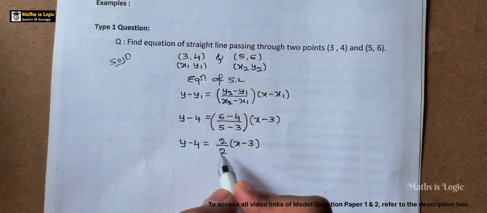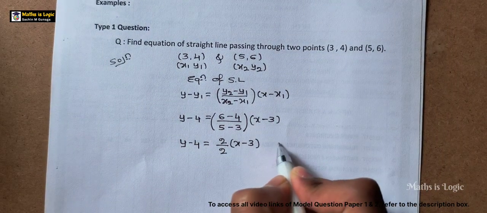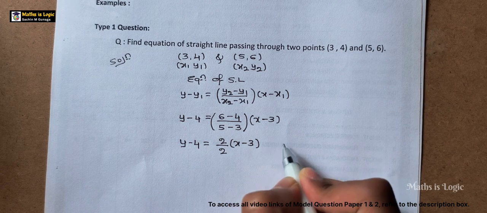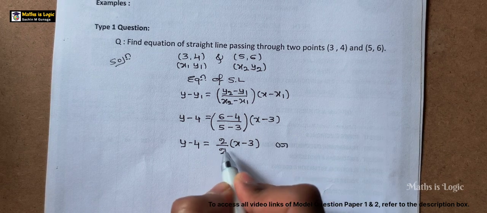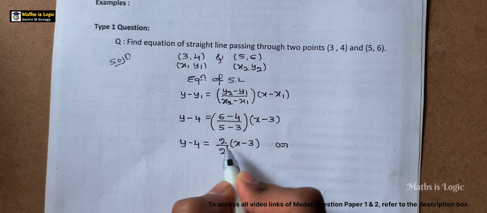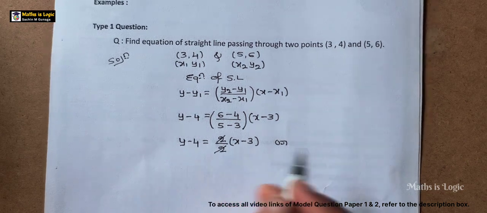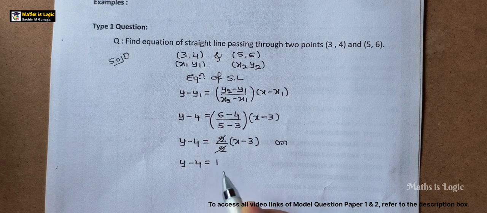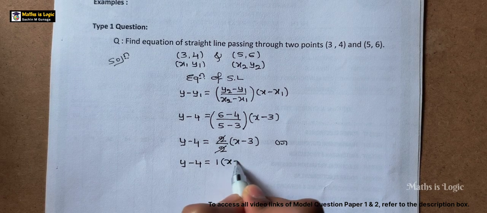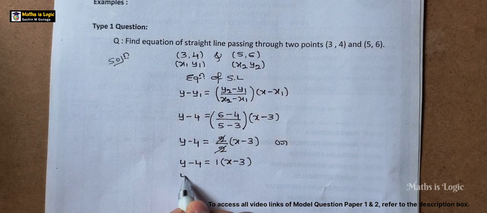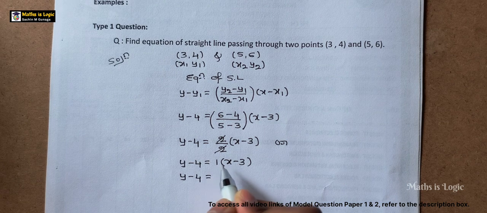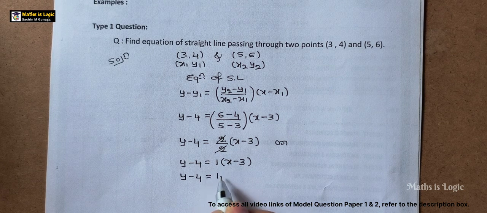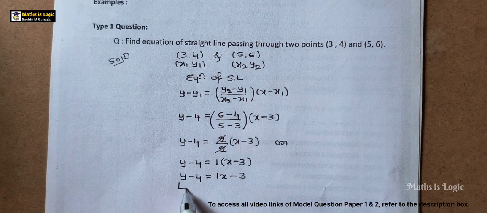So here there are two ways to solve this. First one, you can divide. So 2 and 2 get cancelled. Therefore, y minus 4 is equal to the remaining value 1 into bracket x minus 3. Next, y minus 4, keep it as it is. Open the bracket. 1 into x is 1x. 1 into minus 3 is minus 3. x contains a positive sign.